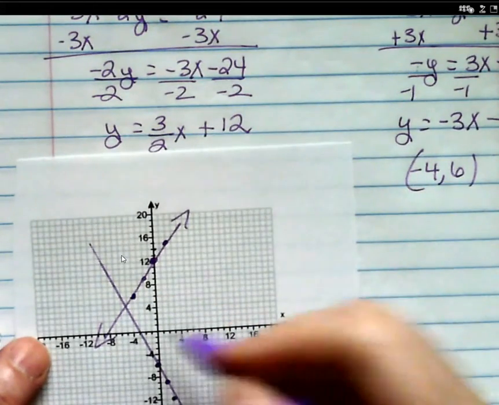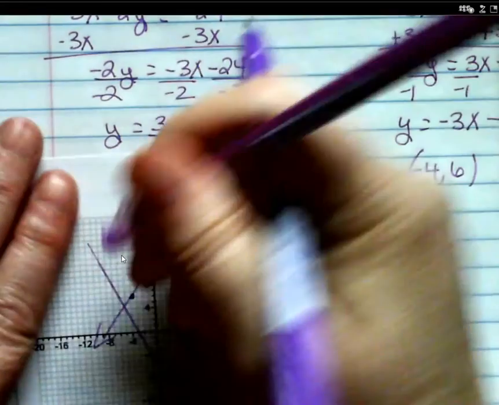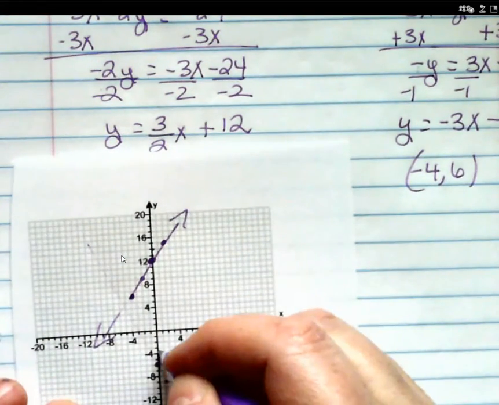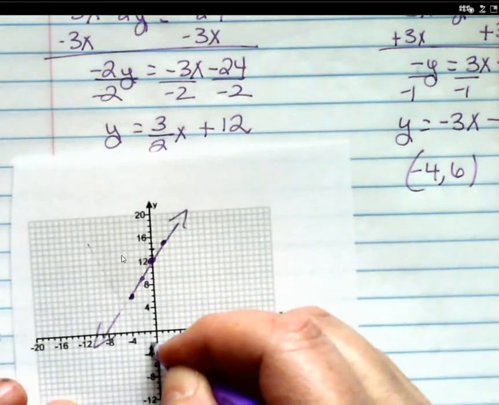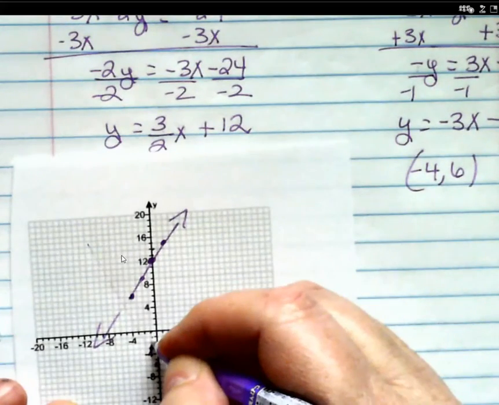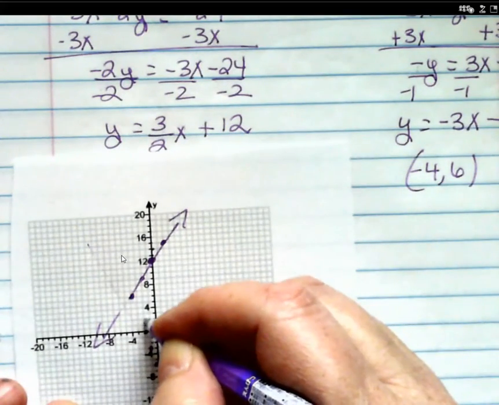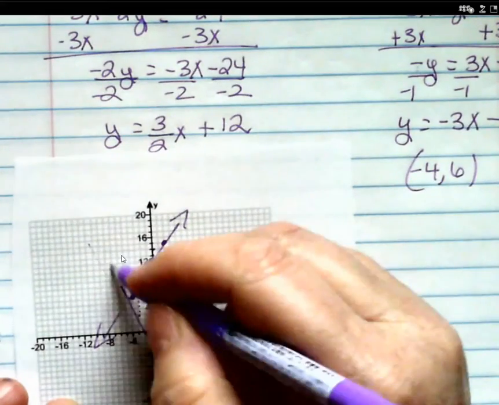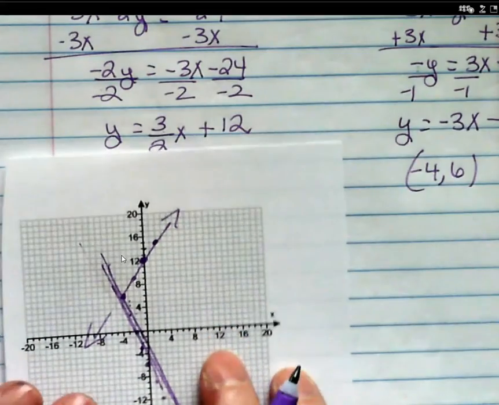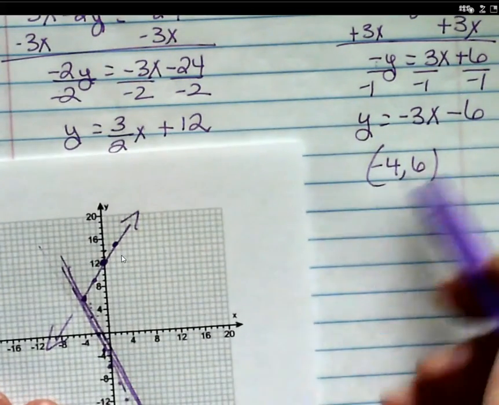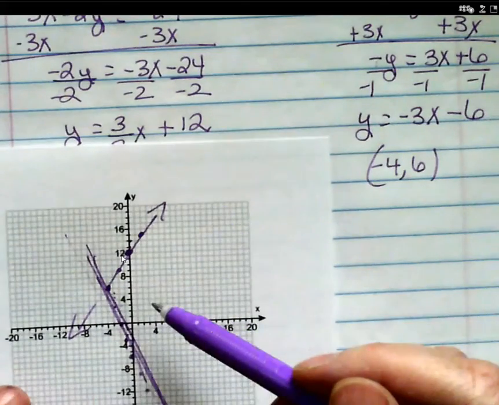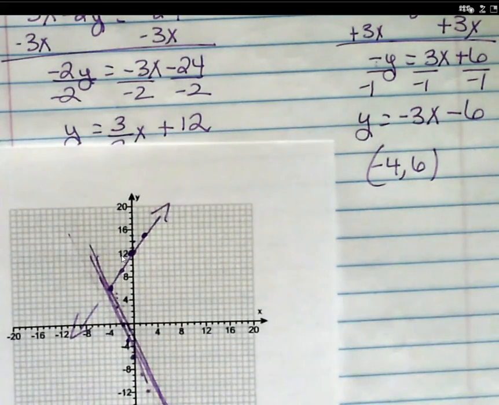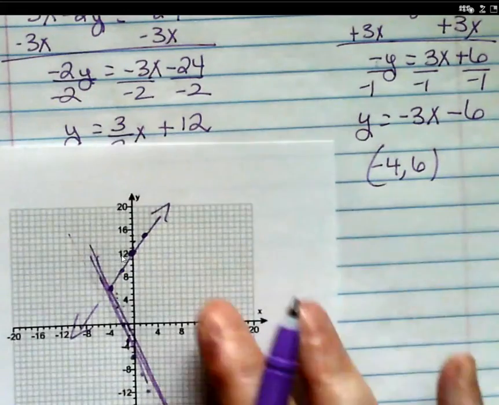Now, as you can tell, it doesn't line up to (-4, 6), and that's just because my lines are off. Had I gone backwards, 1, 2, 3, over 1, I would have ended up on that line. Graphing is just the worst way to determine a system of equations. You would need better graph paper and a ruler, and I didn't have either one of those. So that's why it didn't quite look right, but when you're doing it on the computer, it won't be an issue.